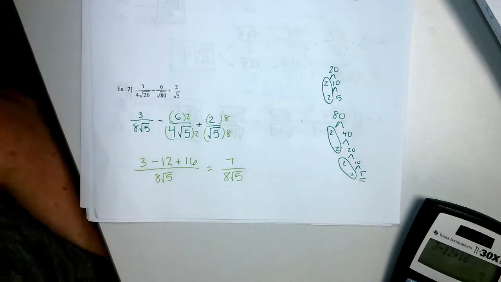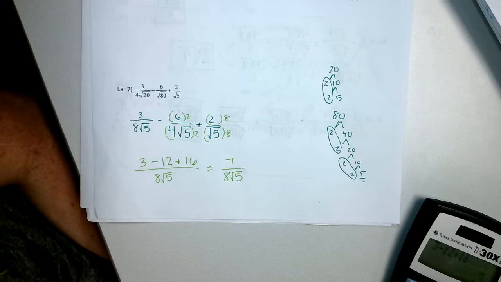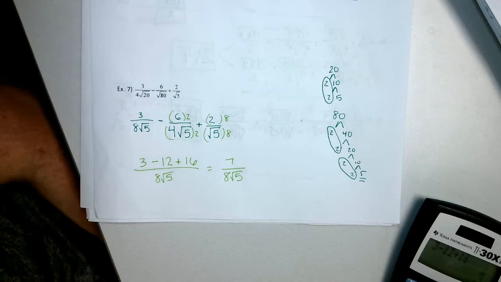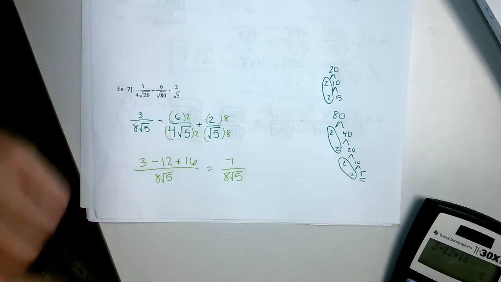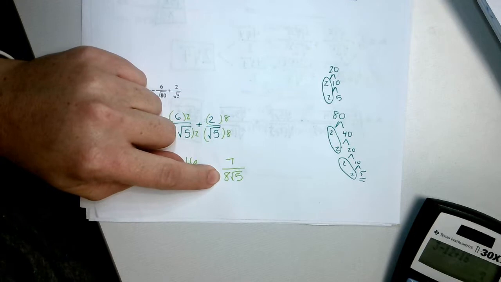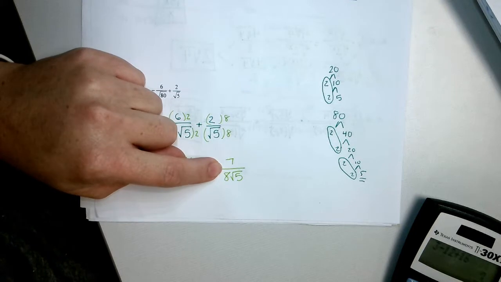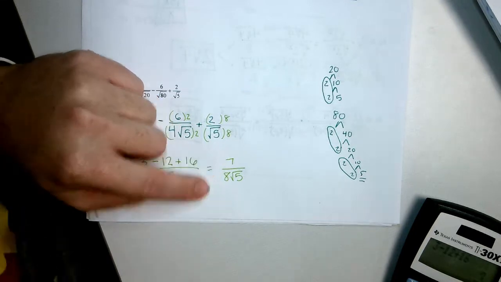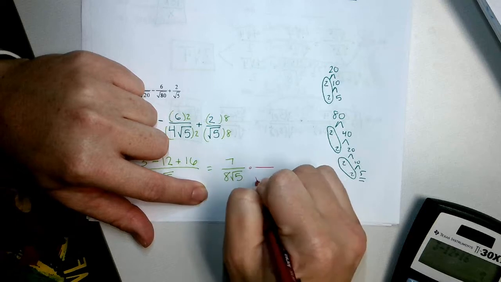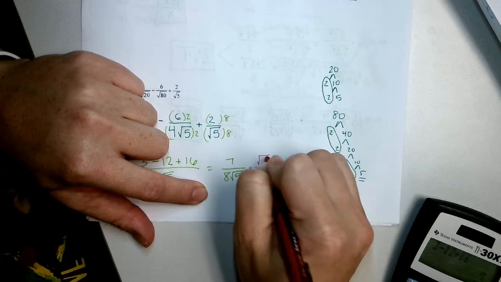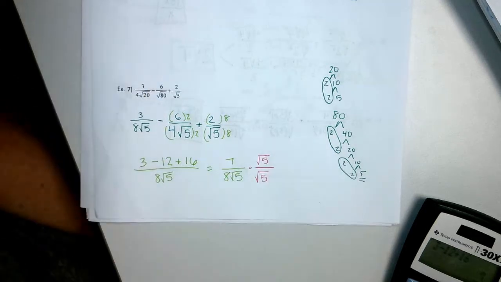Sweet. Now, am I done? Probably not. What am I not allowed to have in the denominator? The radical. So how do I get rid of a radical 5? By multiplying by radical 5. Now, the 8 is fine, right? So do I need to mess with the 8? No, 8's fine. So we're going to multiply just by the radical of 5.